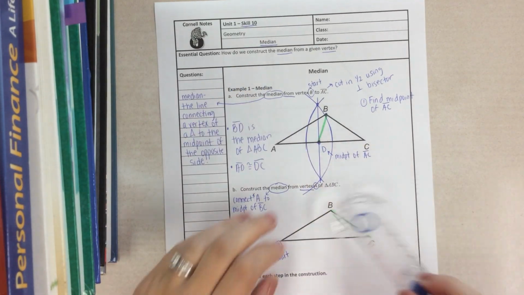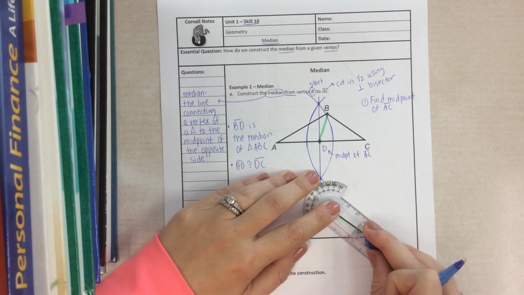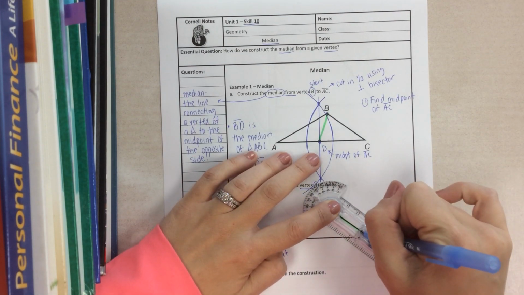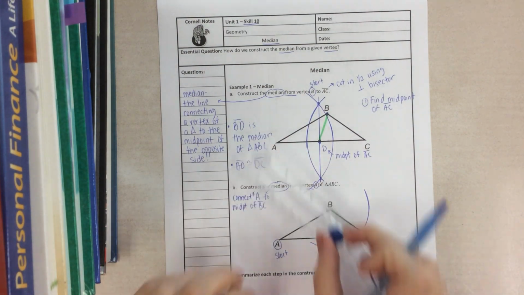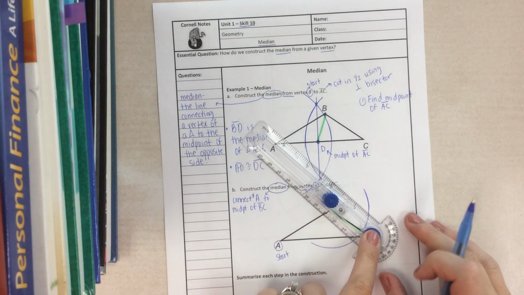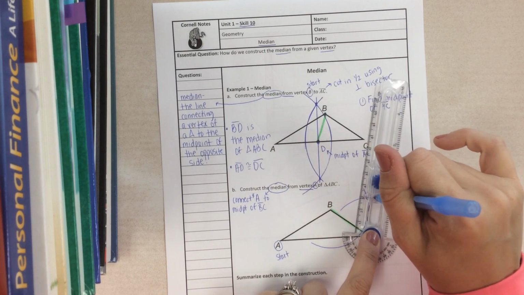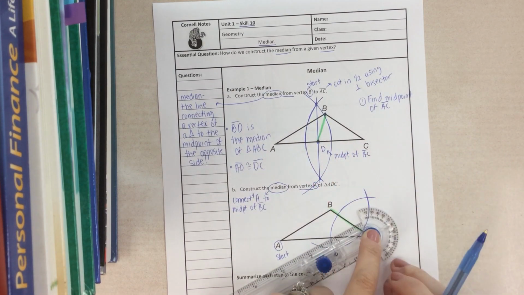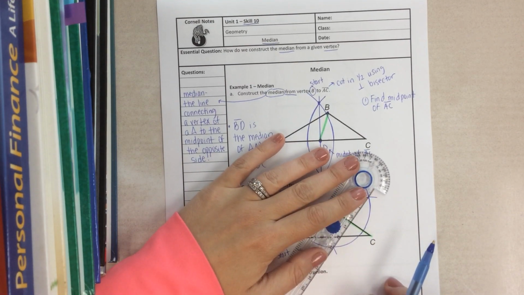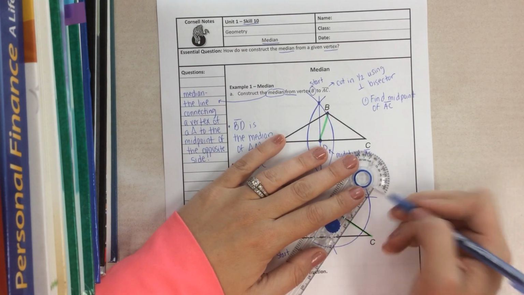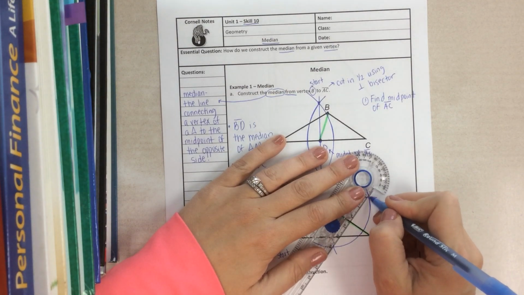Okay, so we're going to do the perpendicular bisector of side BC by placing your compass on one endpoint, B, and then place it on C. Again, always remembering to use the same radius hole. So if you use the inside one, always use the inside, or vice versa if you use the outside. Now connect your intersection points.